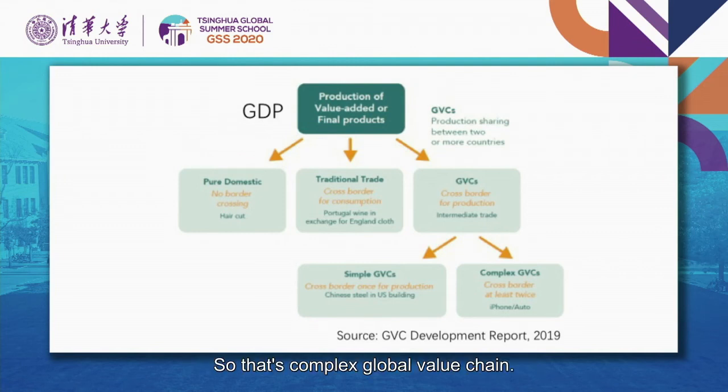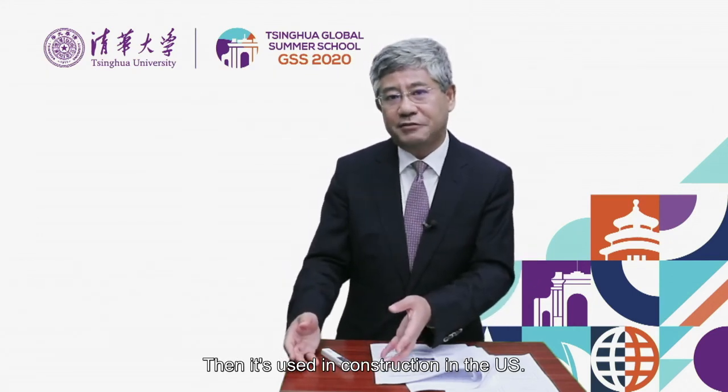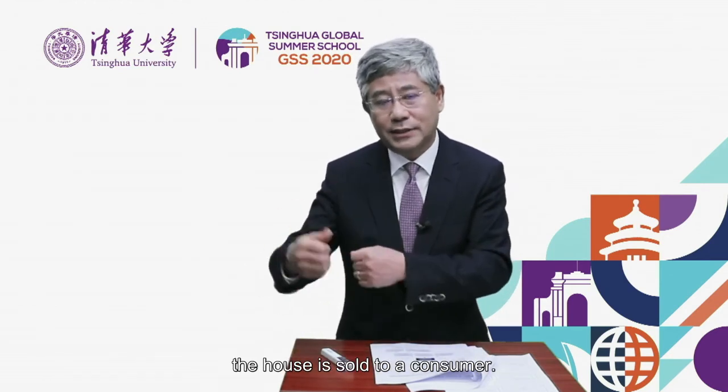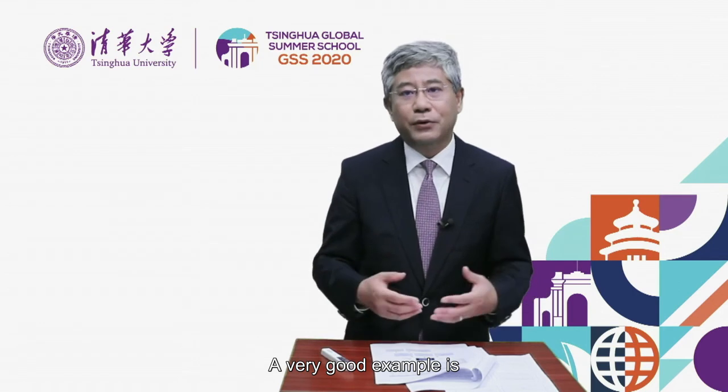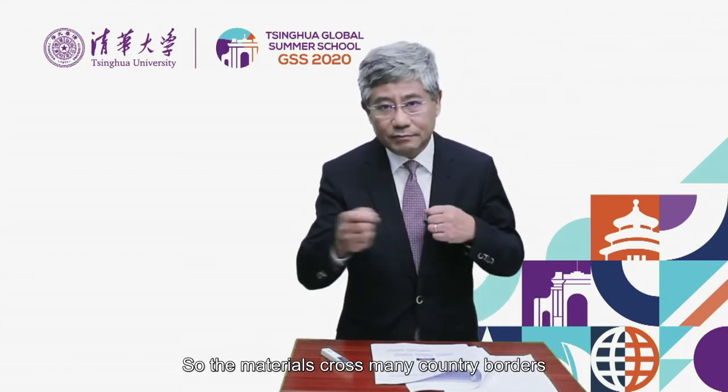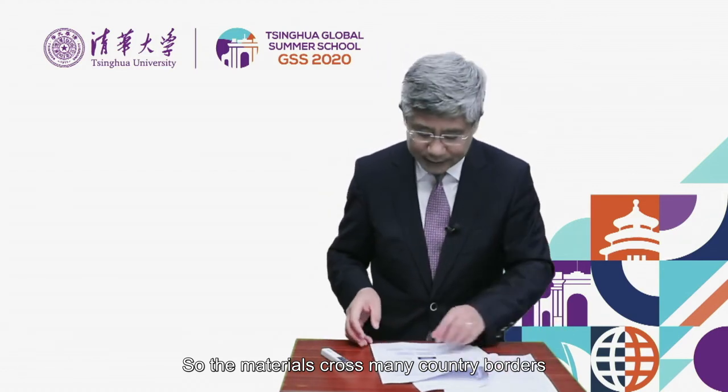So that's a complex global value chain. One example of traditional trade is wine produced in one country, then sold to another country. An example of a simple global value chain is steel produced in China, then used in construction in the US, and after the construction, the house is sold to a consumer. A very good example of a complex global value chain is the iPhone example I just talked about. China sources many intermediate inputs from many different countries, assembles them in China, then sells to the US. So the materials cross many country borders in the process of trade.